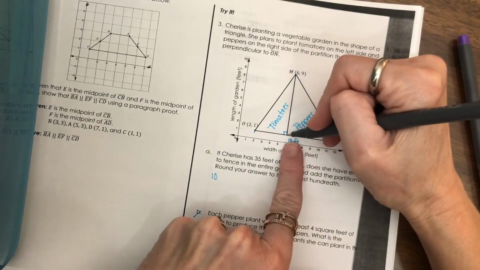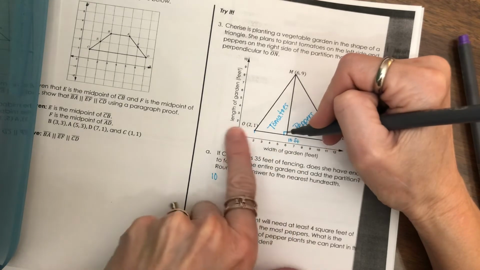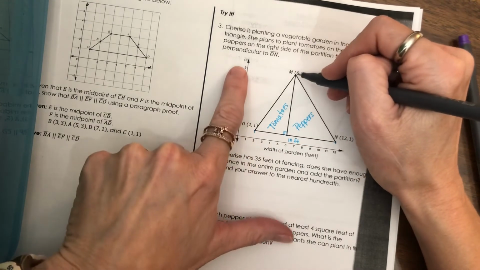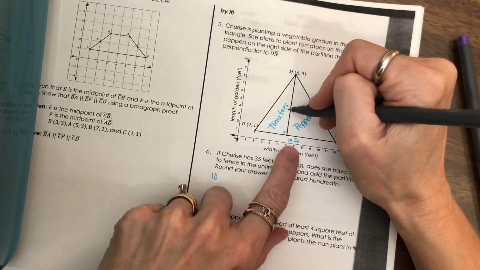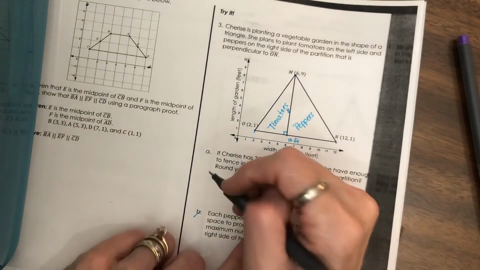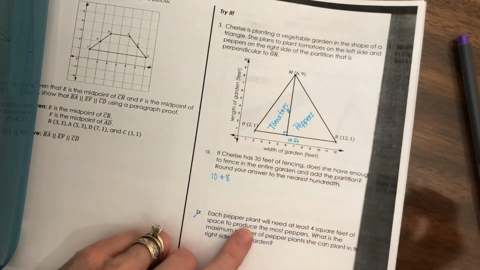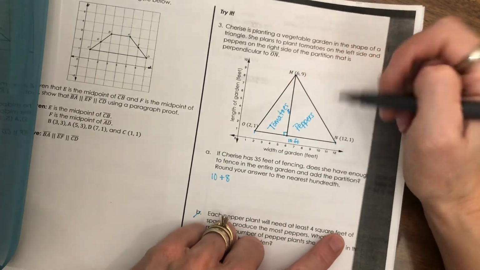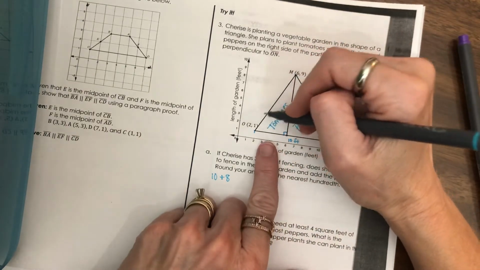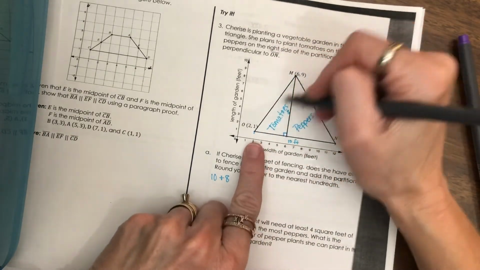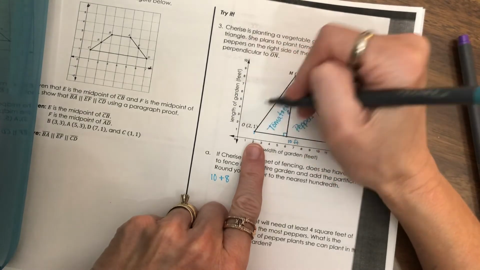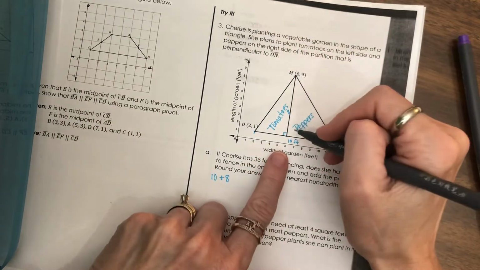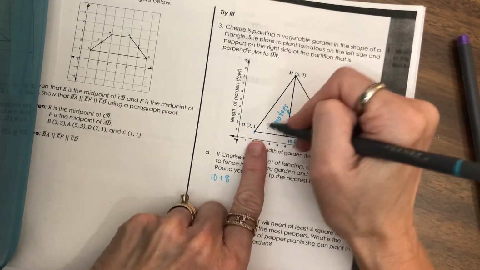And then the partition right here starts at 1 and goes up all the way to 9. So this has a length of 8. So we also have 8 feet. So now we just need these two sides right here. And again, we can use the distance formula, or you can use it in the form of Pythagorean theorem by looking at your leg lengths. And we already can tell what 2 of these leg lengths are.